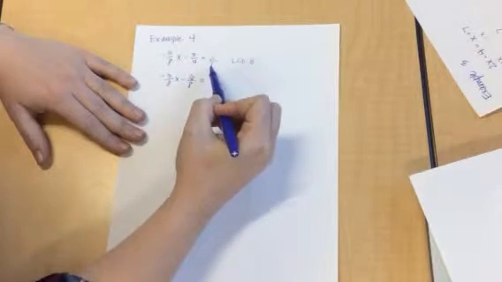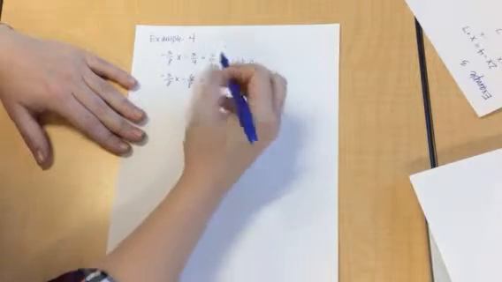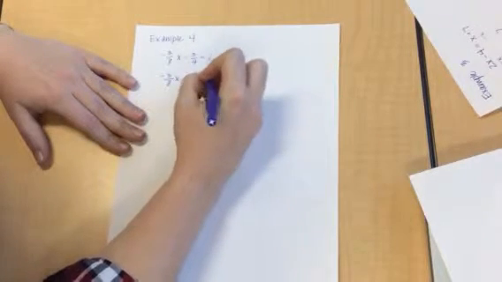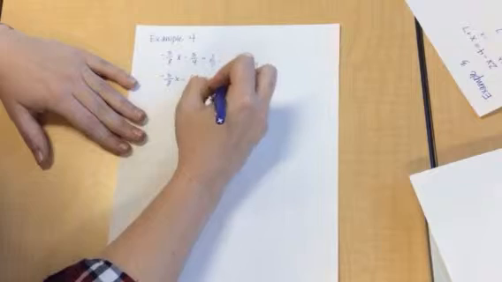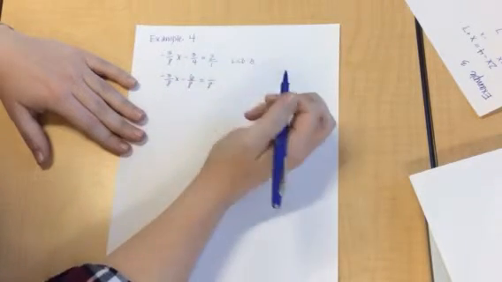Here I have a denominator of 1. I'm trying to get it to be that 8 again, so I have to multiply by 8. Whatever I do to the denominator, I have to do to the numerator.